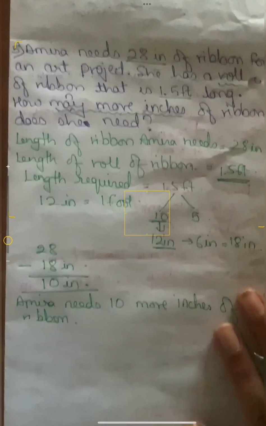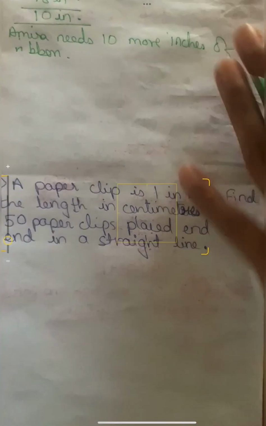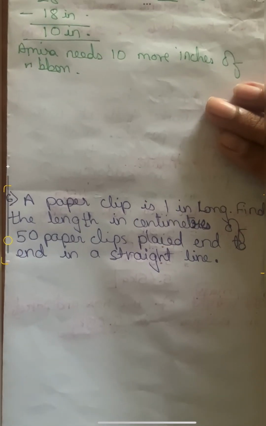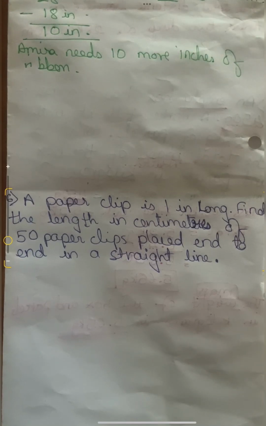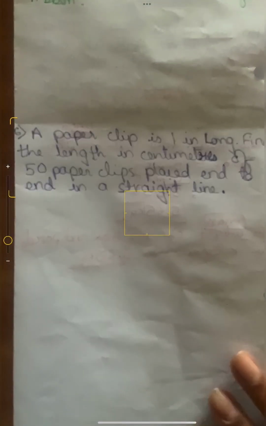Let's go for the last question of the day, or for this video rather. The question says, a paper clip is 1 inch long. Find the length in centimeters of 50 paper clips placed end to end in a straight line. So let's look into the idea and then go ahead.